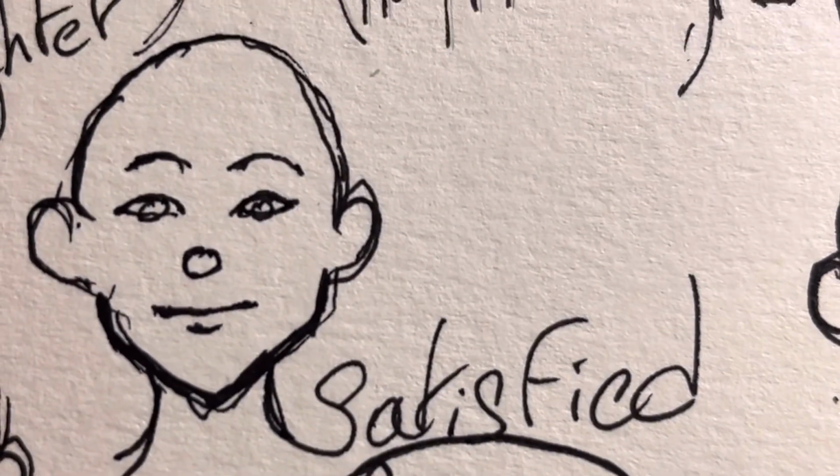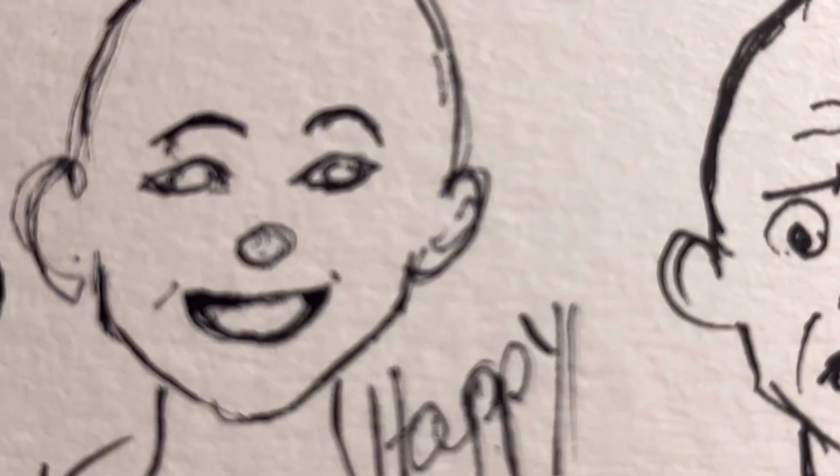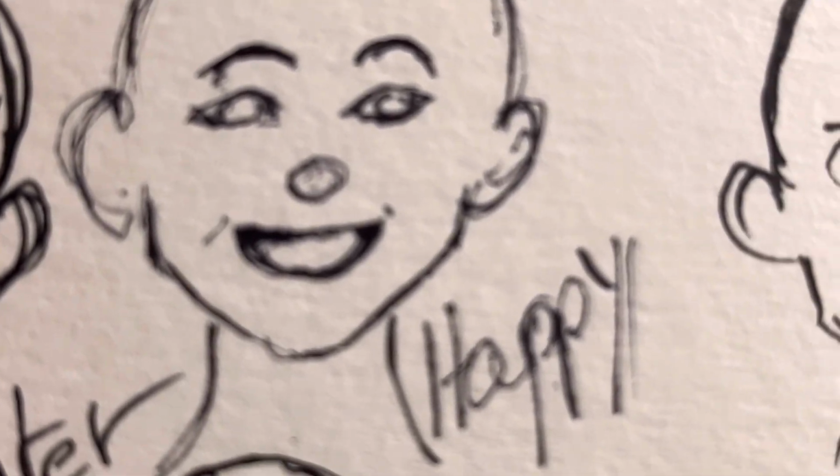So I hope you enjoyed this. Once again, you can take one of these and then expand on it and make a realistic face, which I'm going to demonstrate in the next one.